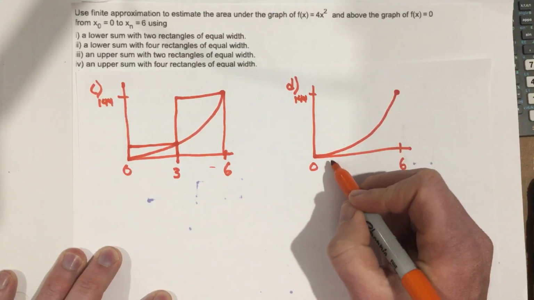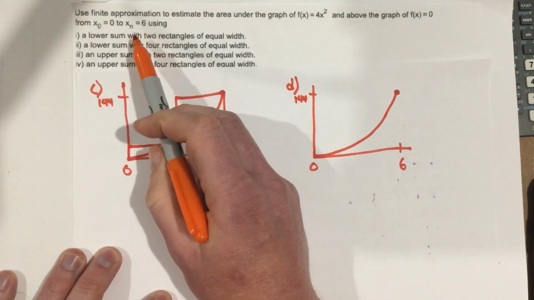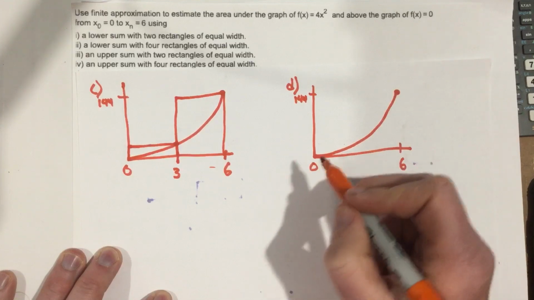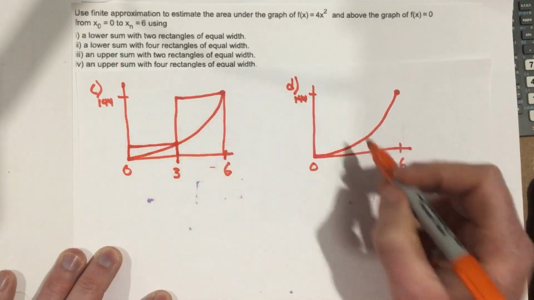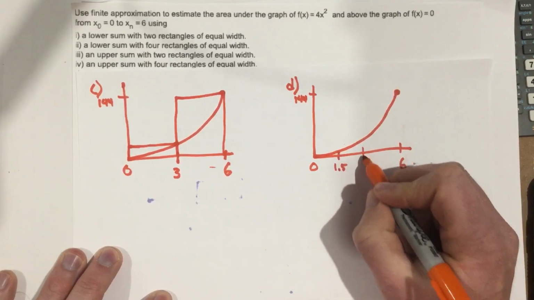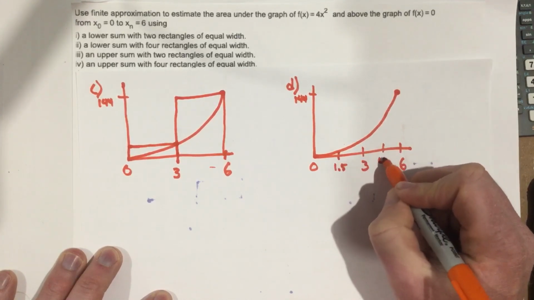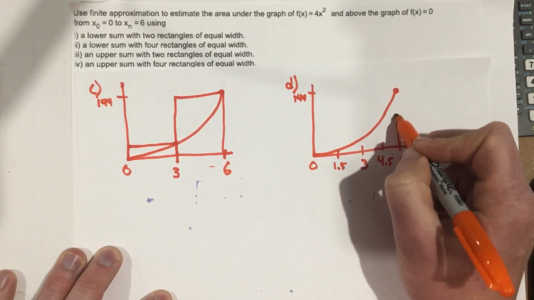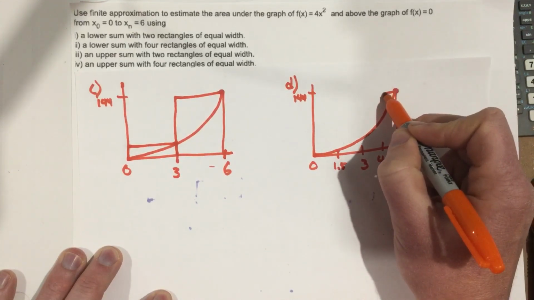Now my widths: 6 divided by 4 rectangles gives you 1.5. So 1.5, 3, 4.5. Again, I'm doing an overestimation, so I'm using the outside dimensions.